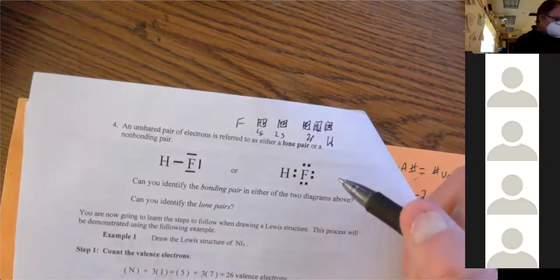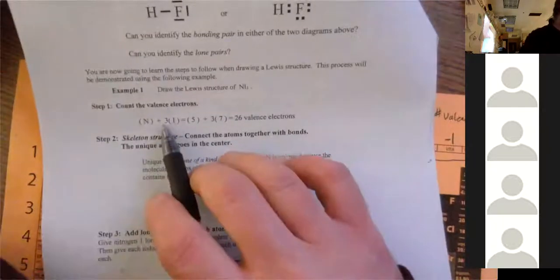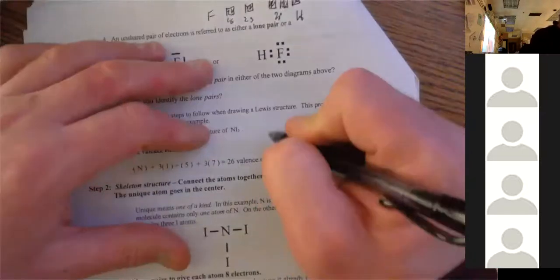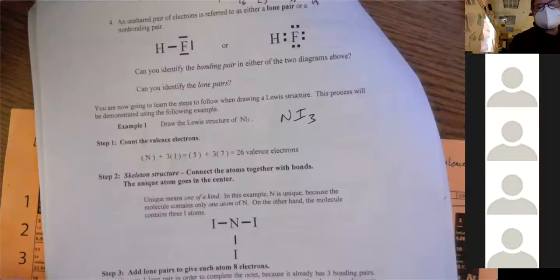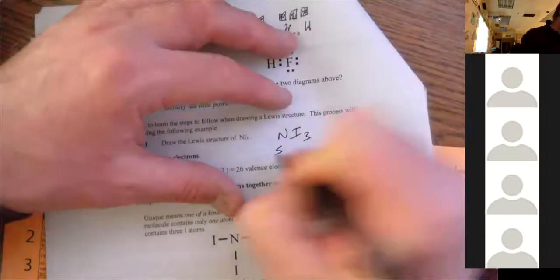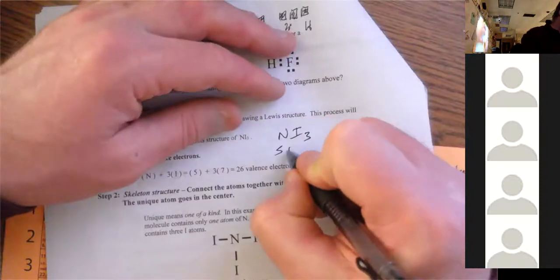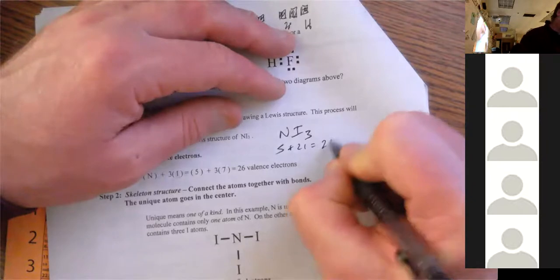Now let me show you how we can do this easily. We don't have to do this every time to think about it if we understand why it happens. So we have nitrogen plus 3 iodine, so nitrogen triiodide. We have 5 from the nitrogen and 7 times 3, which is 21 from the iodine. That's a total of 26 electrons to play with.